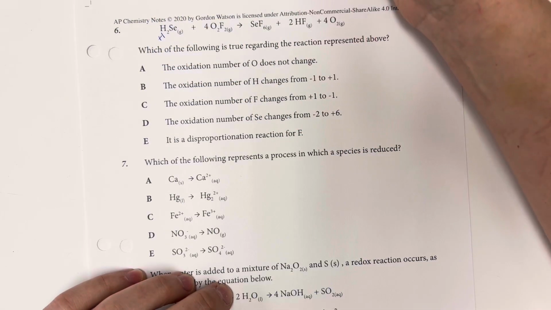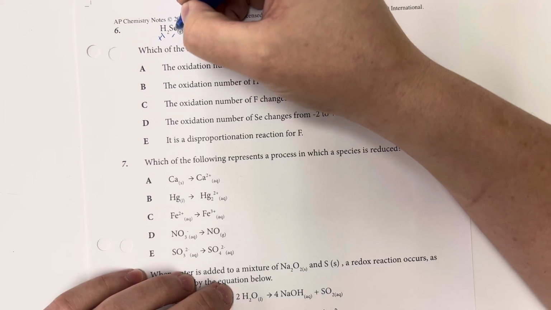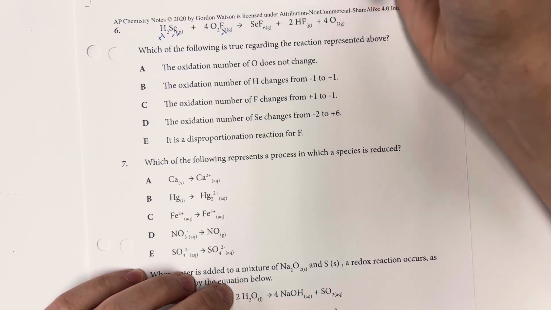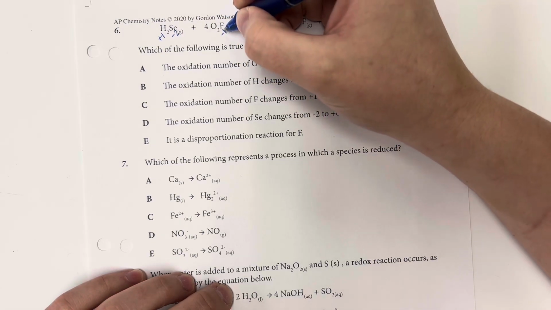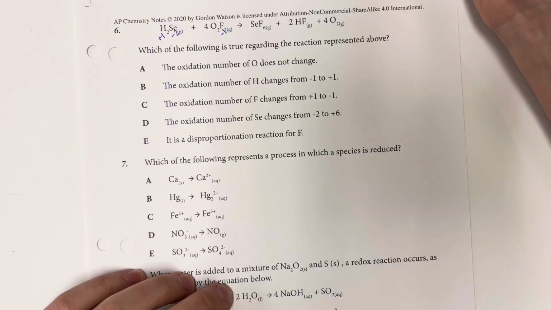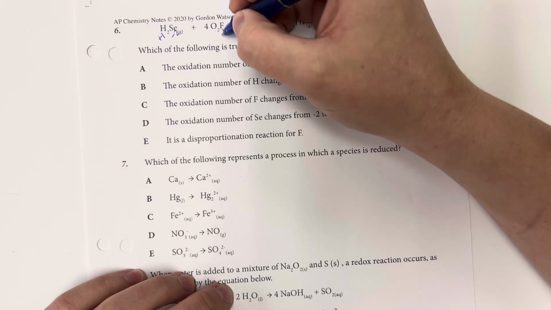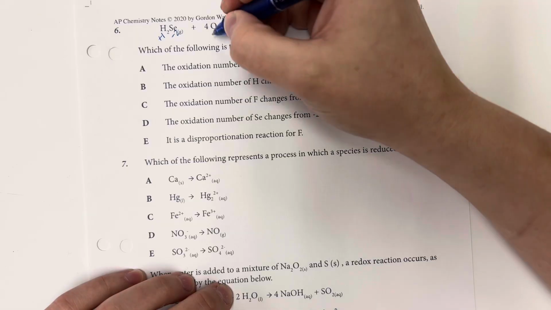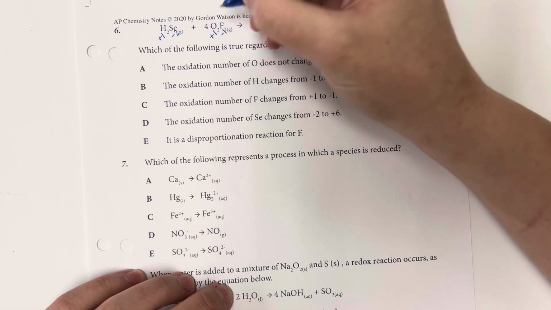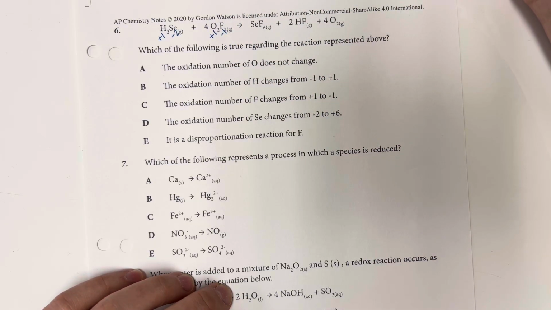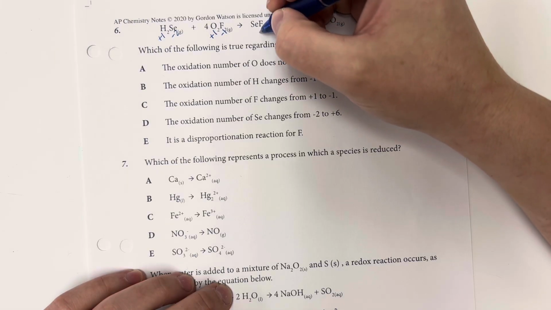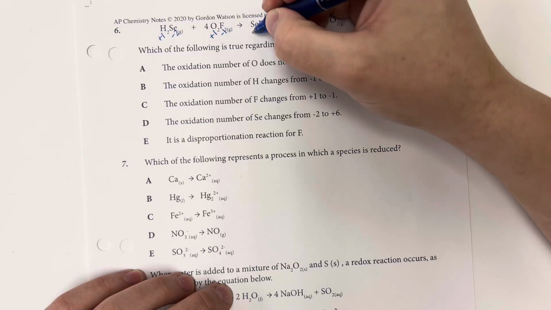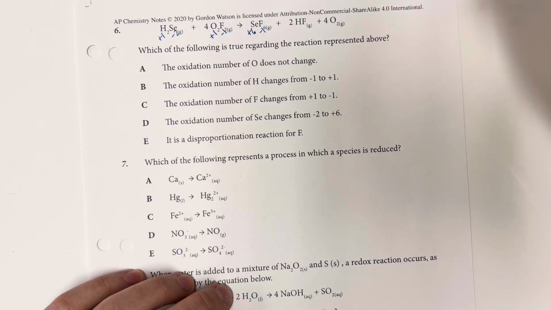I have 2 of them, so that means selenium has a charge of -2. Fluorine always has a charge of -1. It wins. It has the highest electronegativity, so it's going to win and get whatever oxidation state it wants, which means that oxygen is going to have a charge of +1 here. Fluorine, again, -1. I have 6 of them, so that's a grand total of -6. So that means selenium has a charge of +6 here.